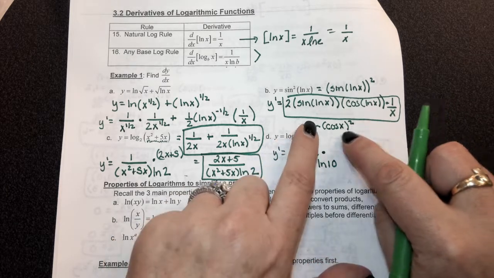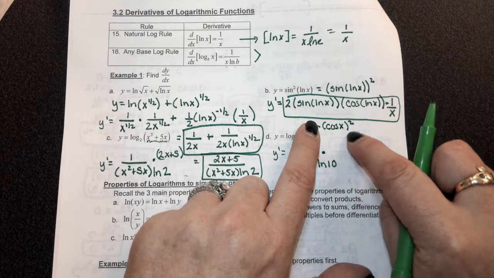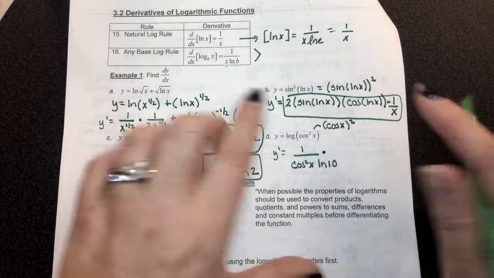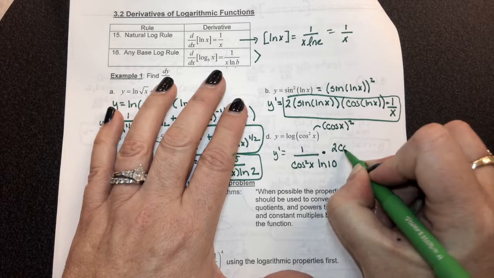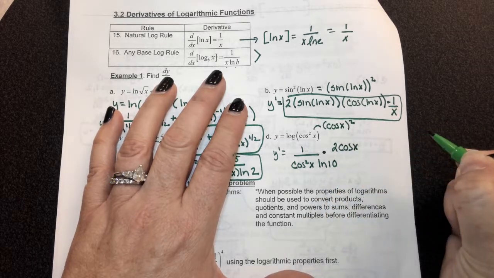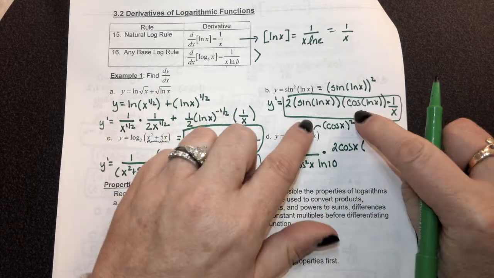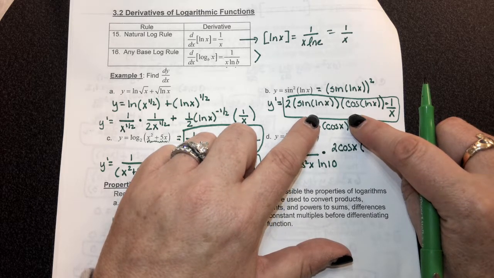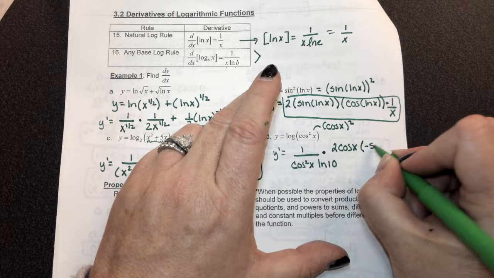Do I have to use my chain rule again to differentiate cosine of x to the second power? Yes. So again, the derivative of the outer function is going to give me 2 times the cosine of x times. Now I've got to look at the derivative of the cosine of x. The derivative of cosine of x is a what? Negative sine x.